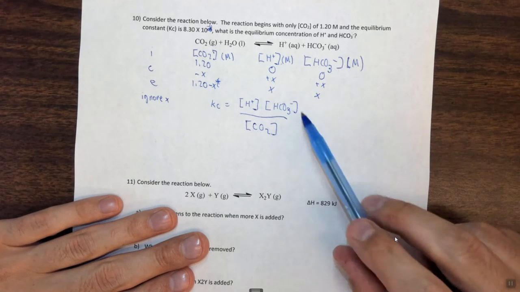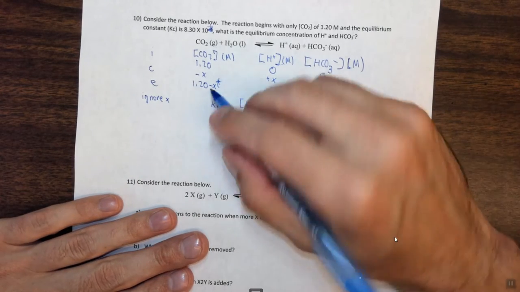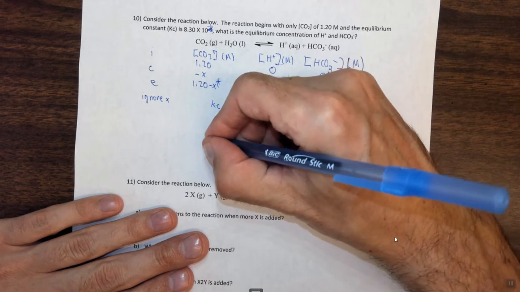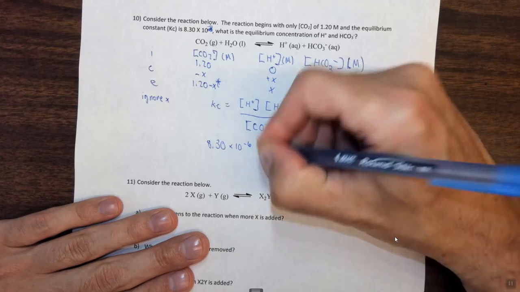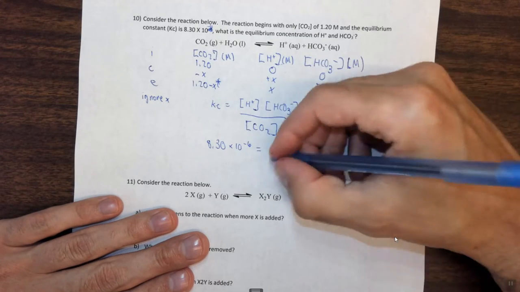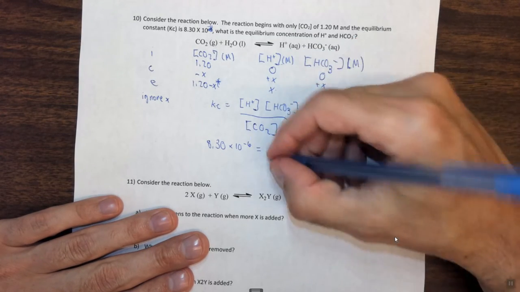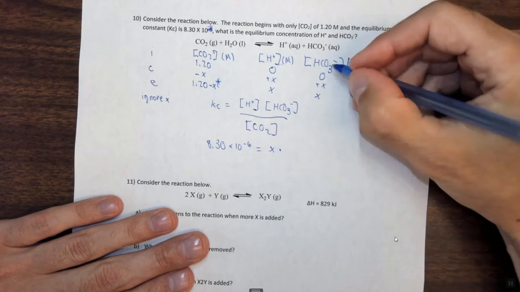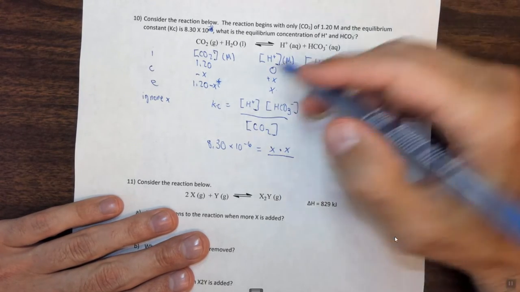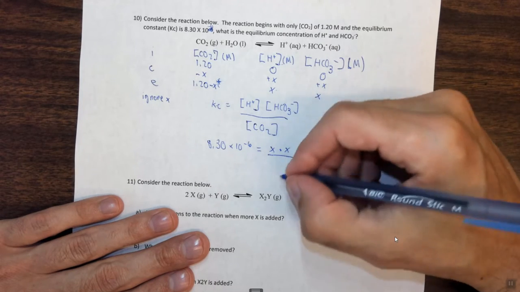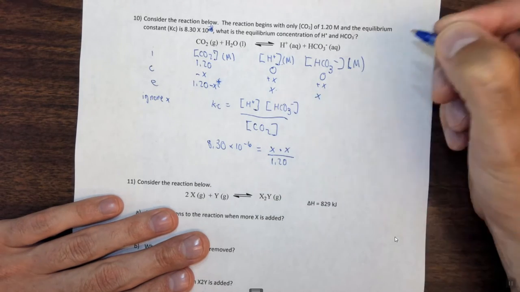So let's plug in our values that we know. Well, we know Kc, it's given in the problem. 8.30 times 10 to the minus 6 equals concentration of H plus at equilibrium is X. The concentration of HCO3 minus at equilibrium is another X. And we're going to ignore X here, so the concentration of CO2 is just 1.20.